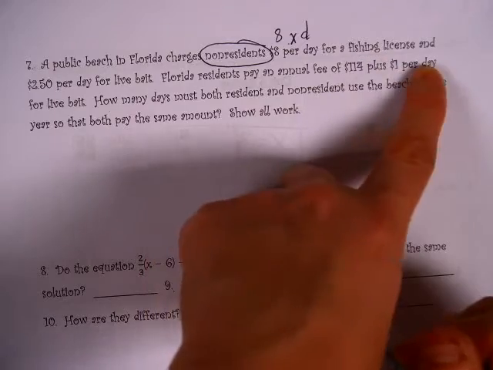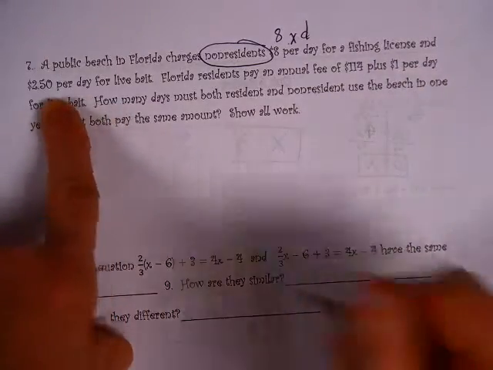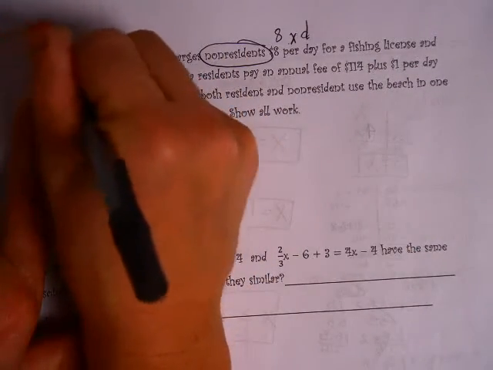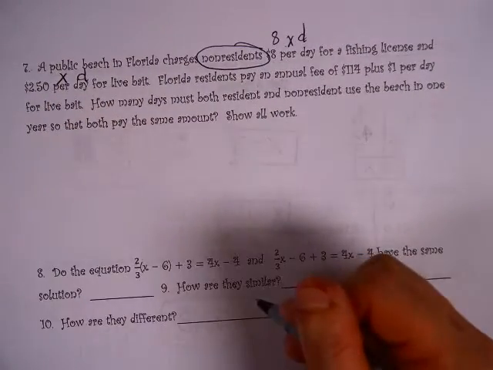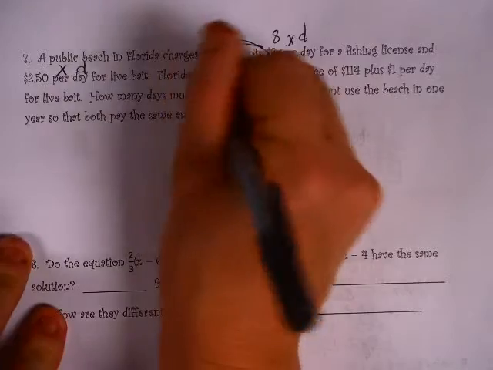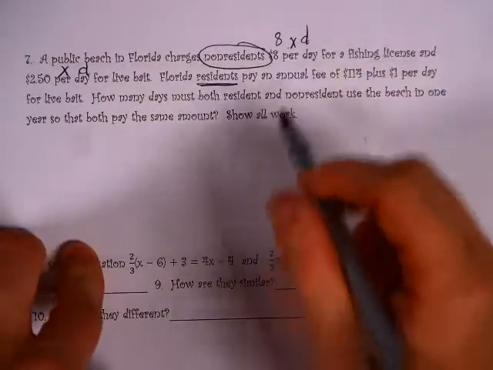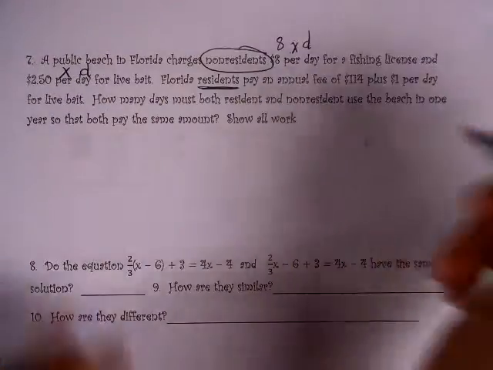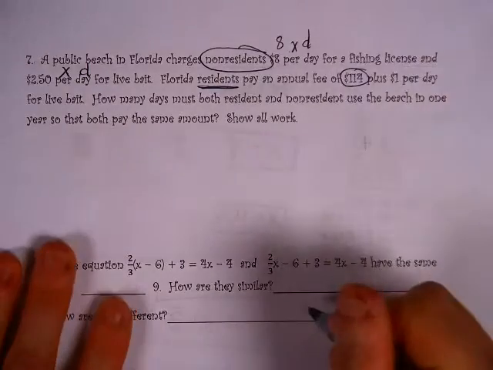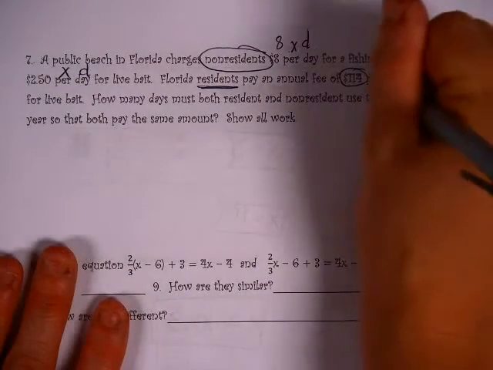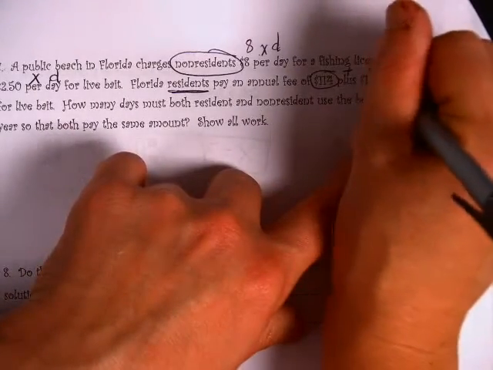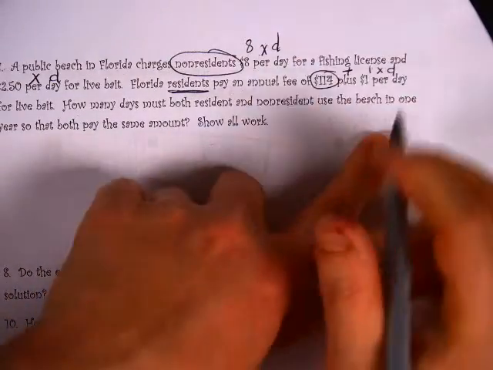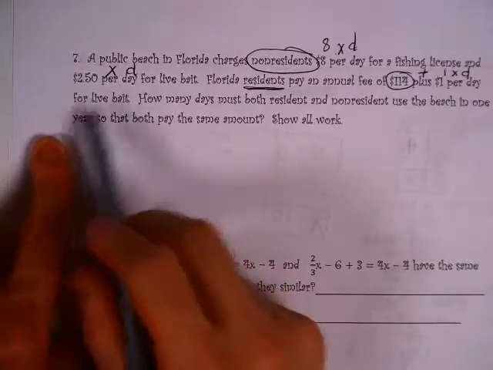For a fishing license, and $2.50 per day for live bait. Florida citizens, so these are citizens, not non-citizens, pay an annual fee of $114 plus, that tells you what sign it is, $1 per day. So there's that per again. $1 per day for live bait.